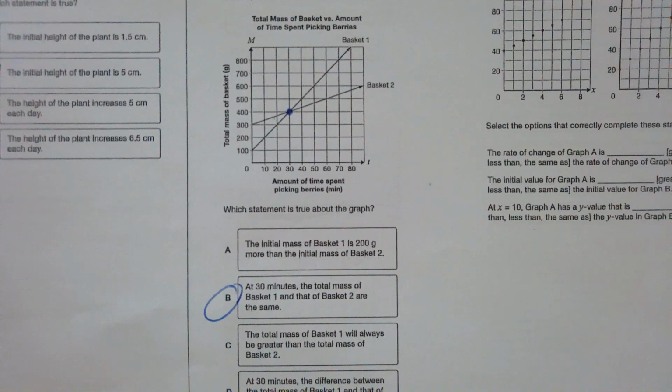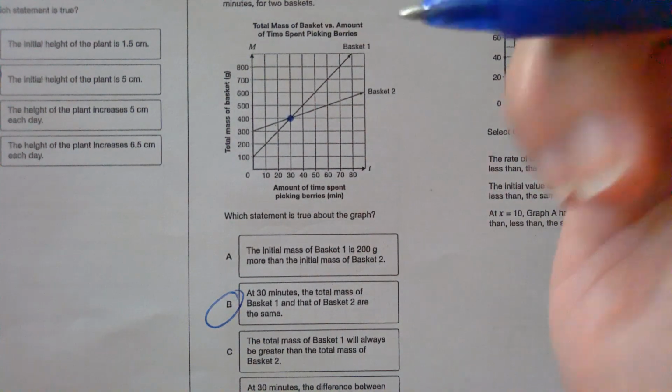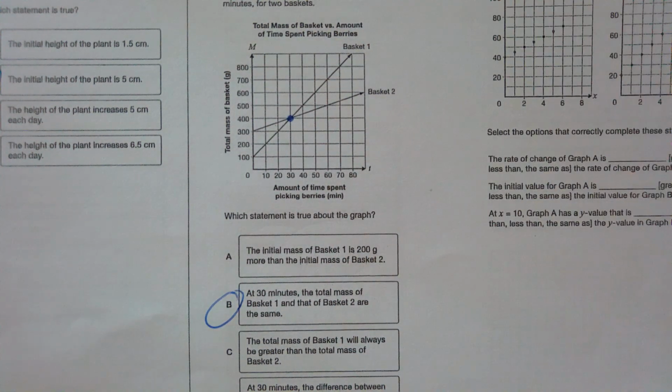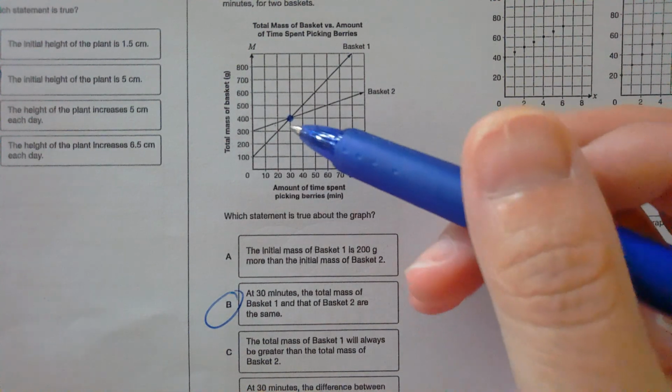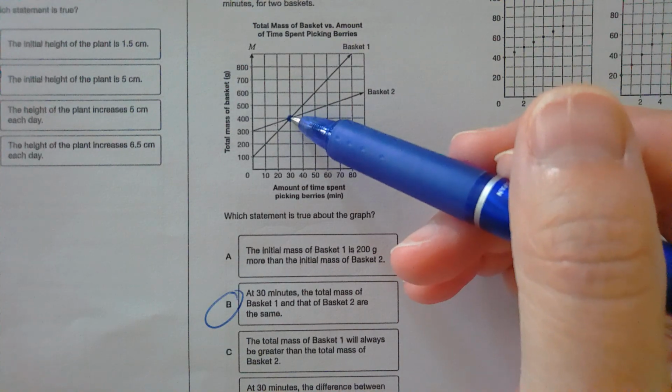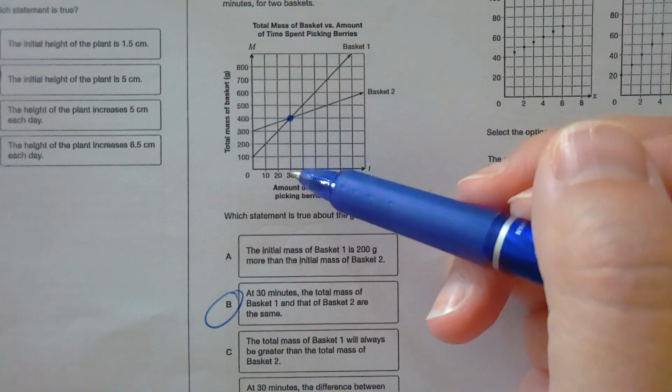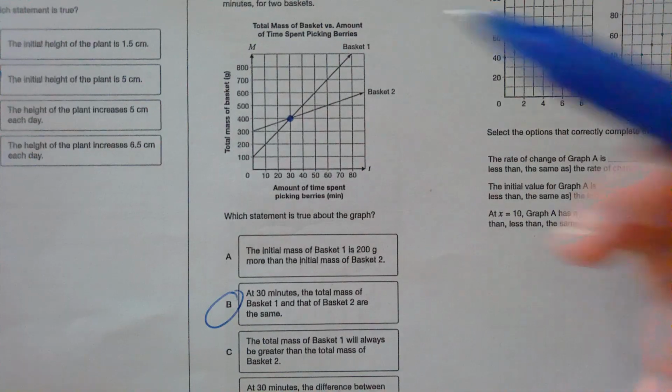If I were to ask more about something like this, remember we did quite a bit of analysis on these types of graphs. When does basket 1 become more heavy? Which is after 30 minutes. Good.